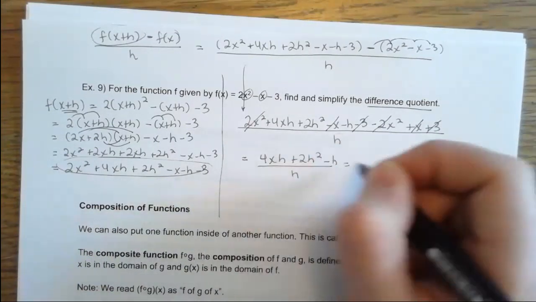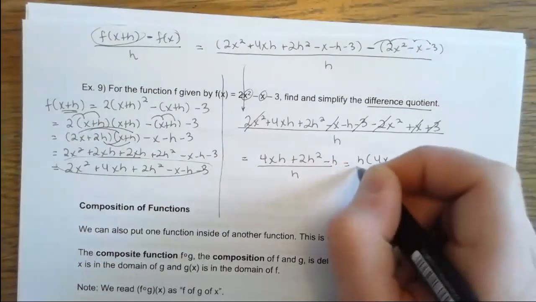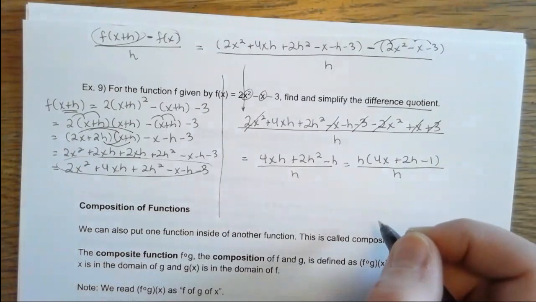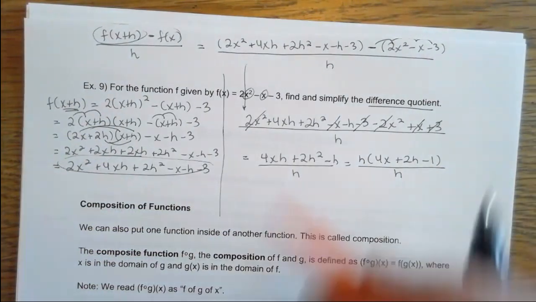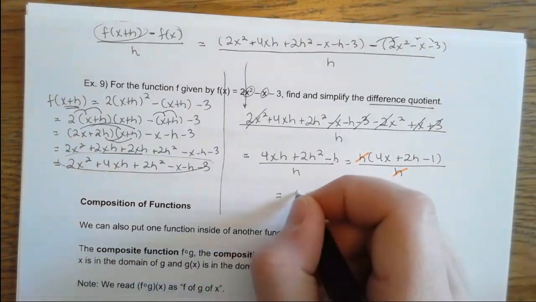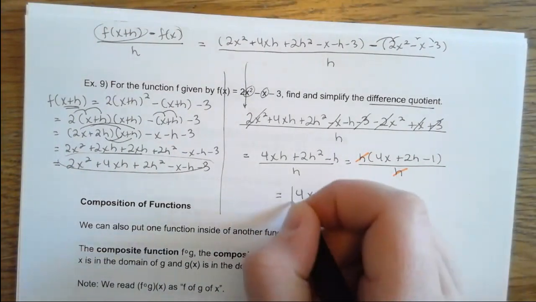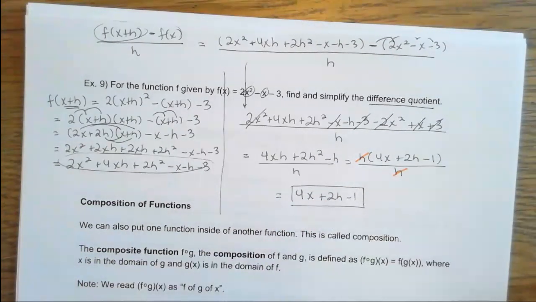Now I can actually factor an h out of the numerator because they all have one. And when I do that, I'm going to notice that my h's here are going to cancel. So I'm left finally with 4x plus 2h minus 1. And that would be the answer to the difference quotient.